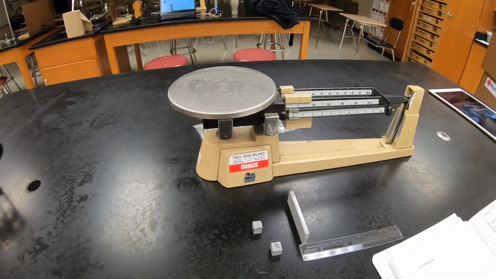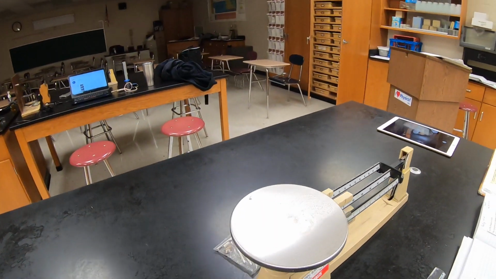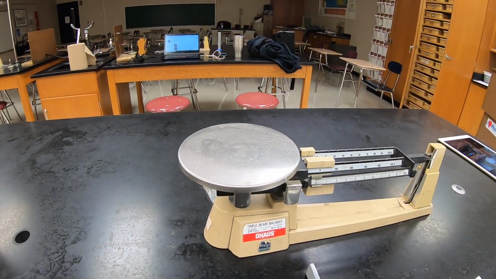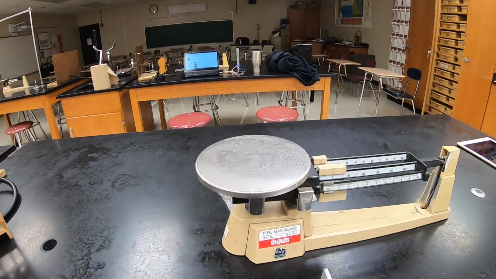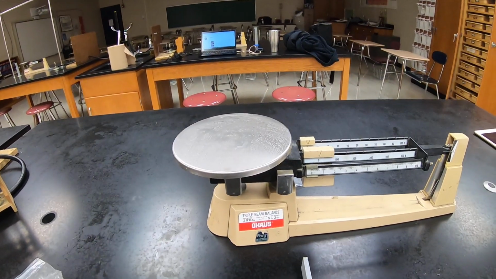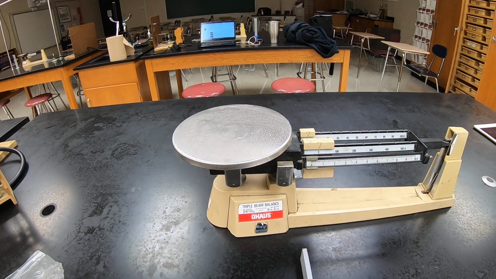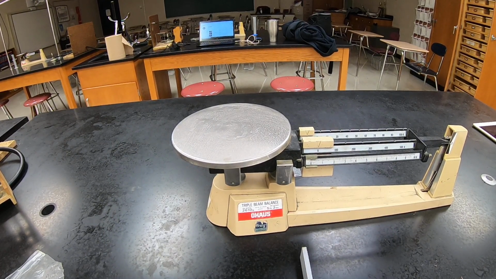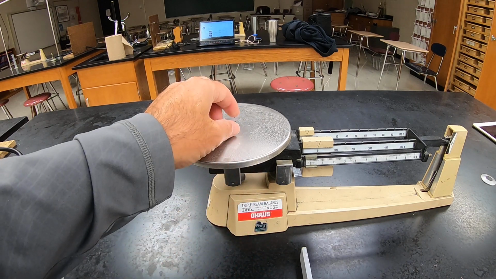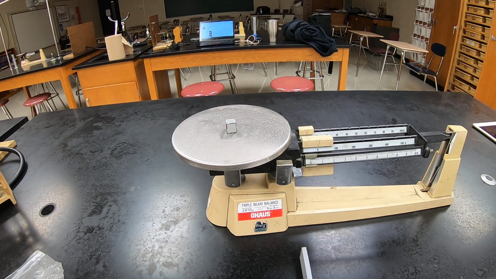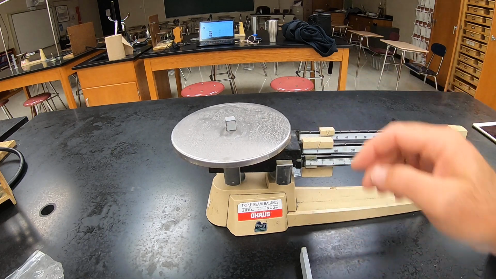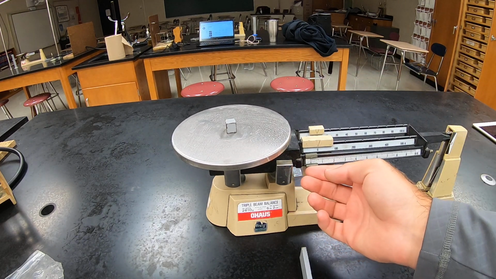Now we want to go back through and find the mass. So let's get this rock out of here. We'll just start with cube 1. We'll put it on the balance. I'm sure it's not 10, but we'll check anyways. Oh, it is 10. So it's a little bit over 10.